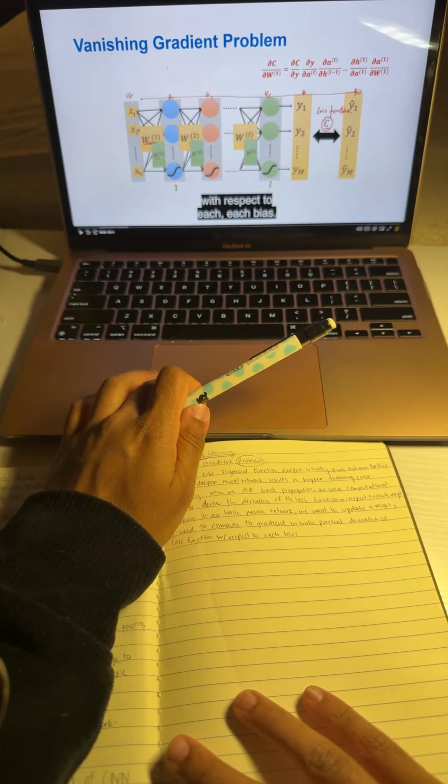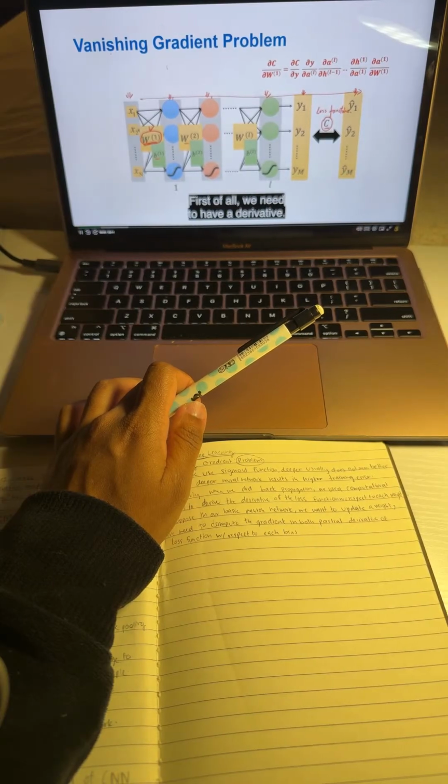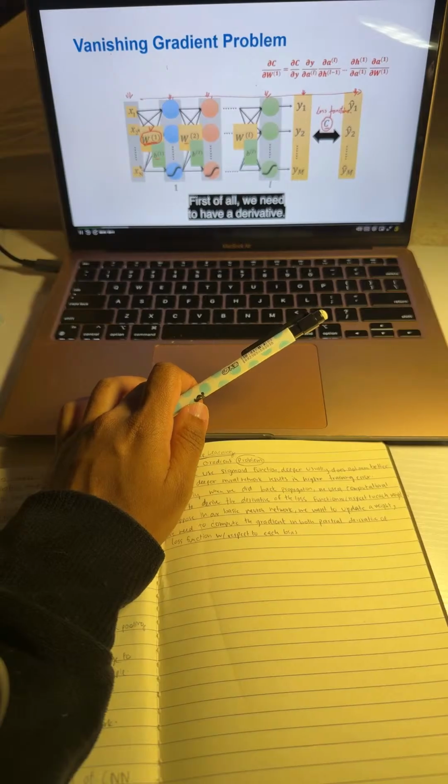With respect to each weight and each bias. So now let's think about, suppose we want to update this weight. Okay, following the negative gradient direction, we need, first of all, to have a derivative.